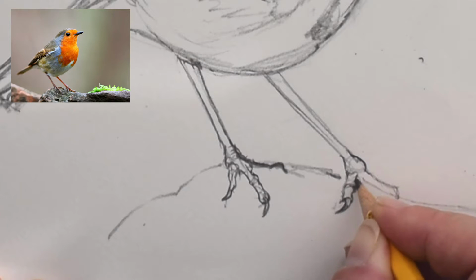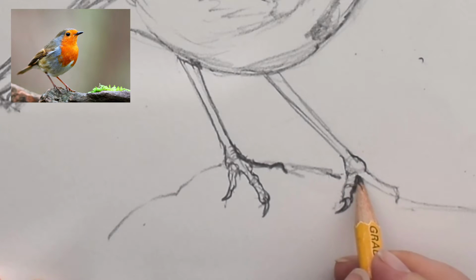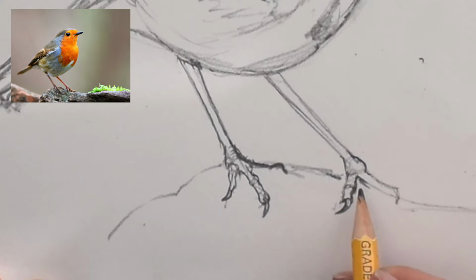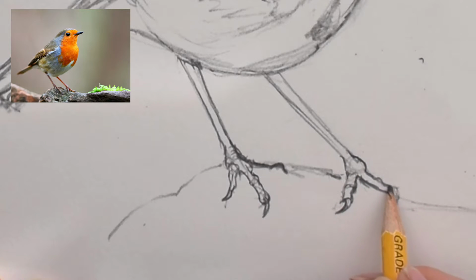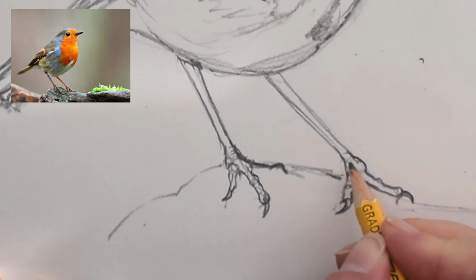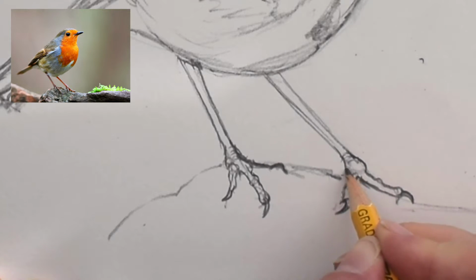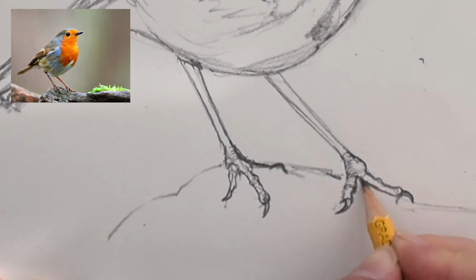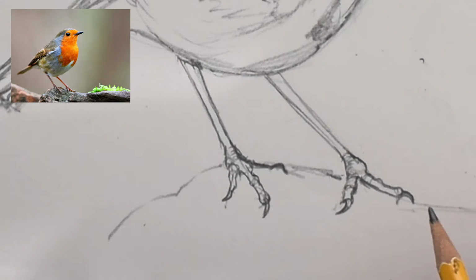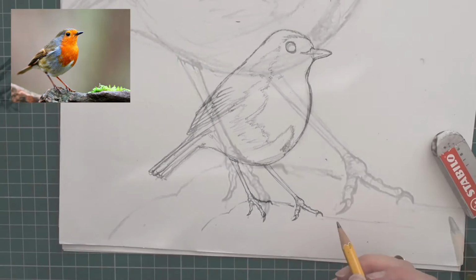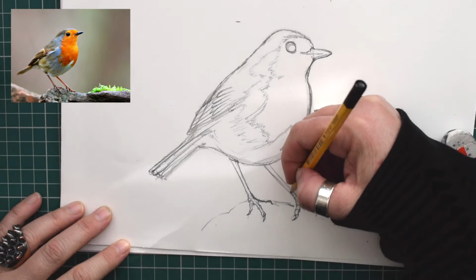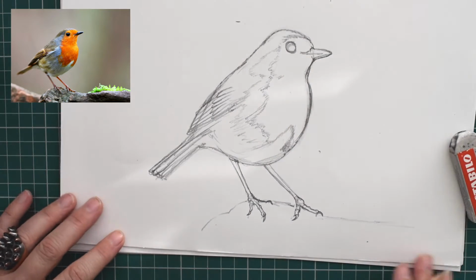We take that back up, and then this one runs along the rock top, knuckles, and that claw goes out there, and give it a little bit of shaping. Okay, so I think that's starting to look like a robin.